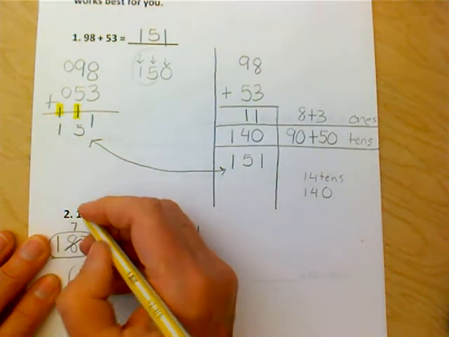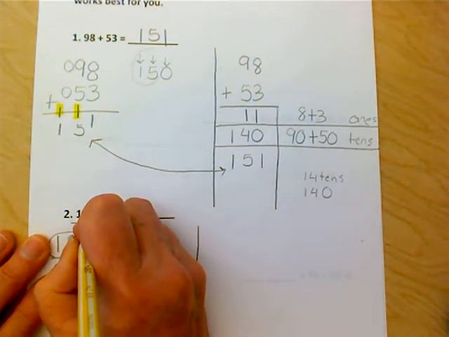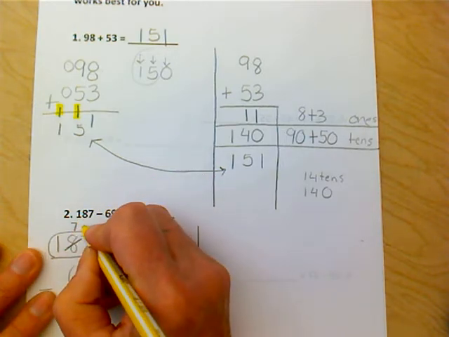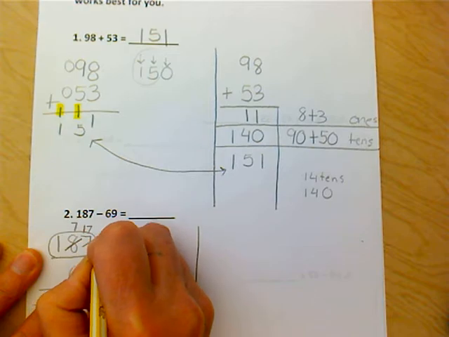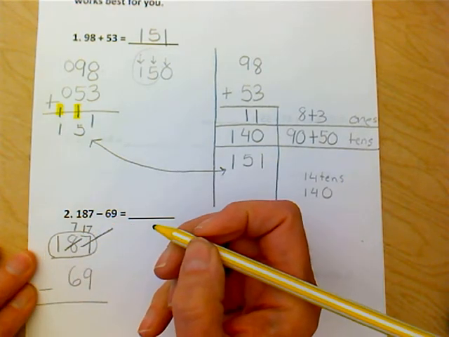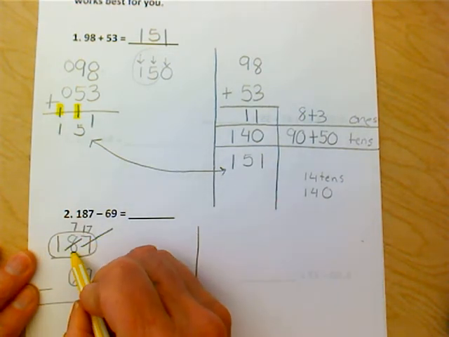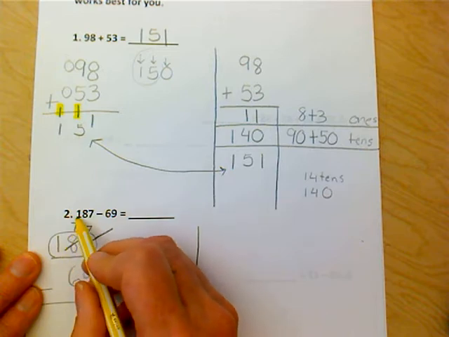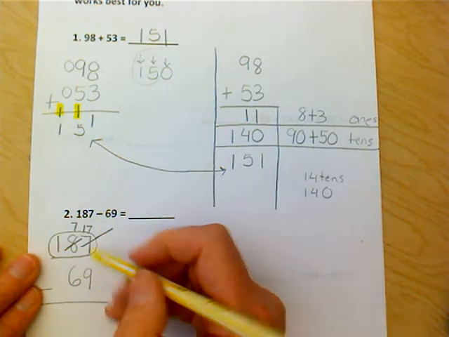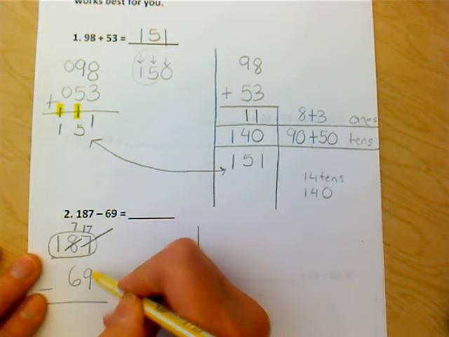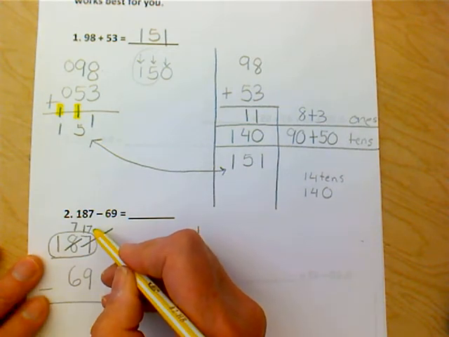That decomposed 10 is coming over into the ones, so that's 10 ones plus 7 ones gives me 17 ones, and I no longer have 7 ones. Once I have decomposed my 10 and shown the result of decomposition of that 10, then I have enough ones that I can now subtract from 17.